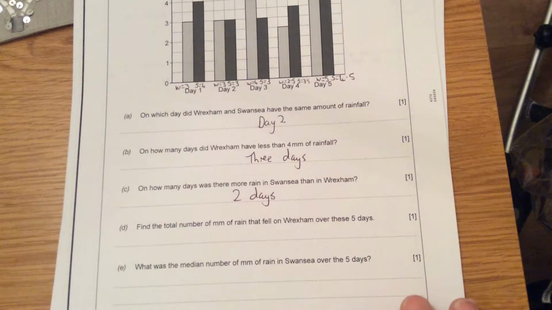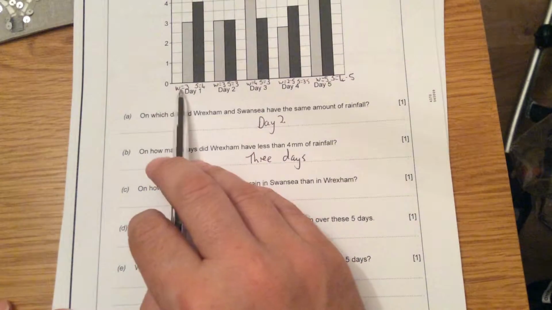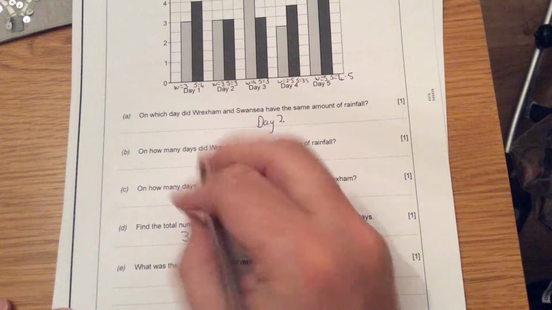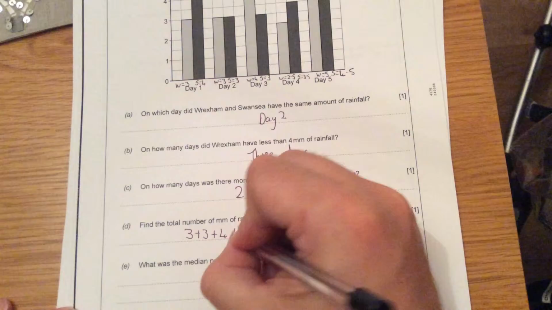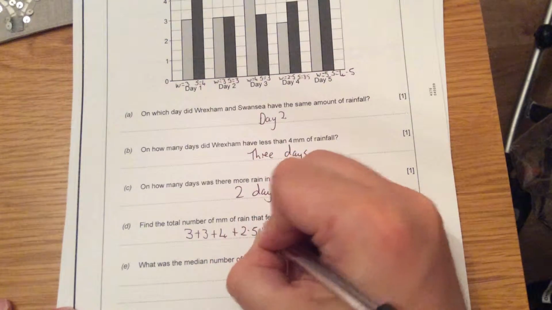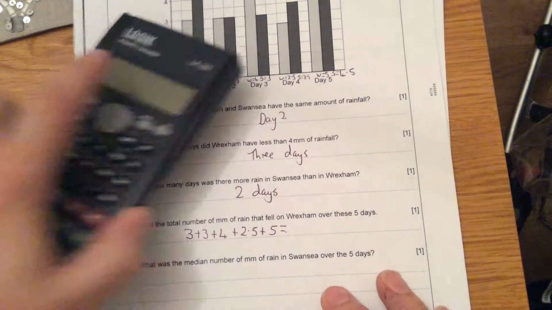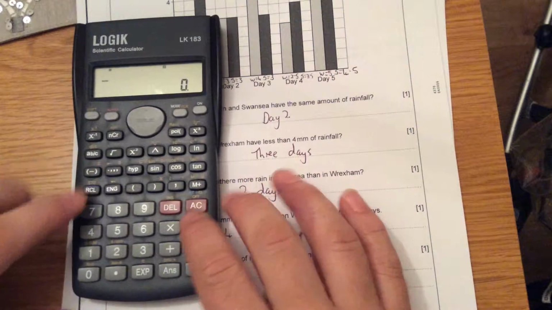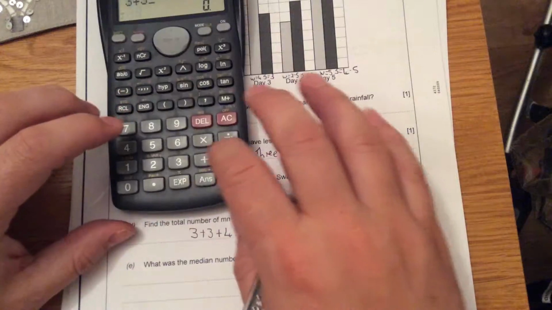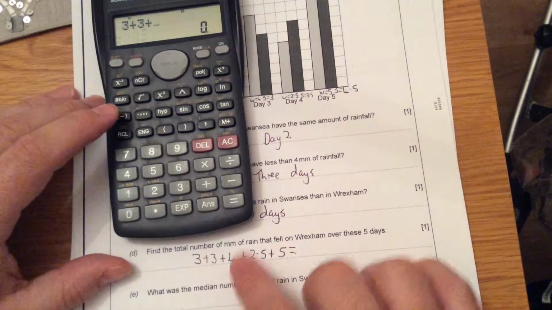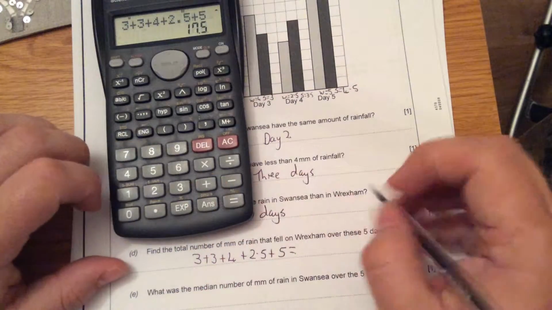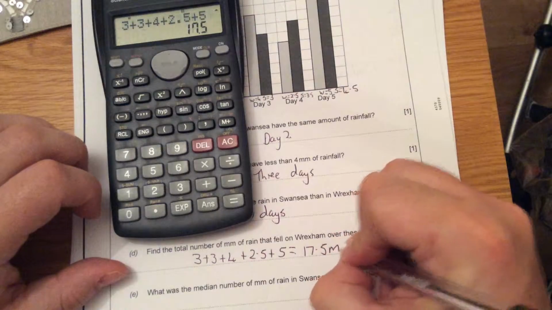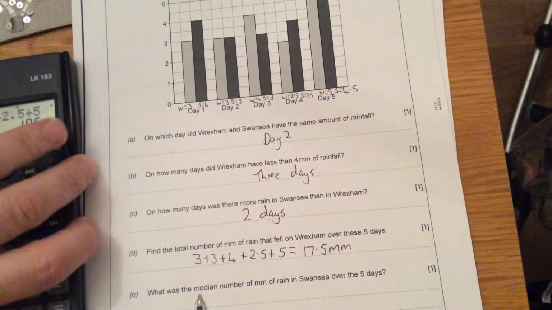Find the total number of millimetres of rain that fell in Wrexham over these 5 days. So this is where working them out earlier has helped me. So it's 3 plus 3 plus 4 plus 2.5 plus 5. So let's have a look on our trusted calculator. Checking 3, add 3, add 4, add 2.5, add 5 equals 17.5 millimetres.